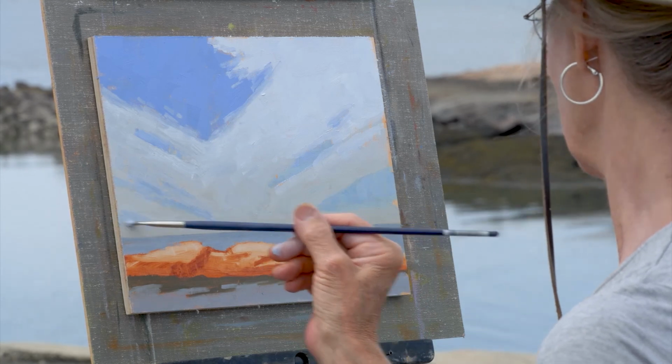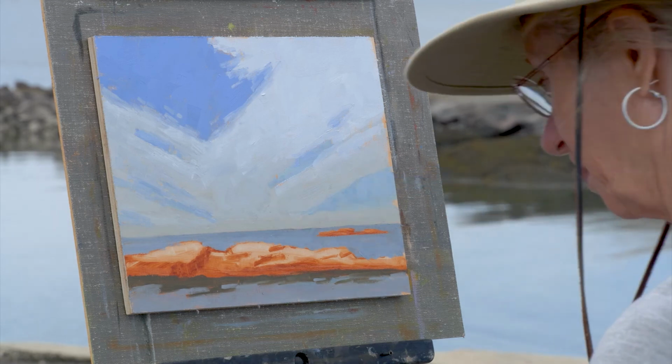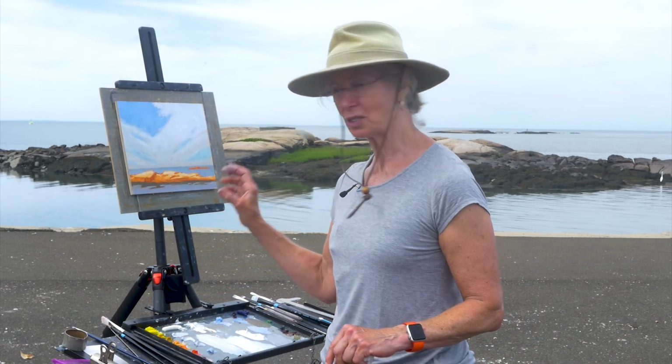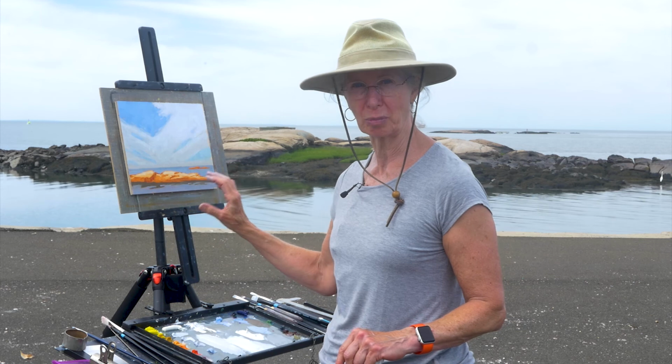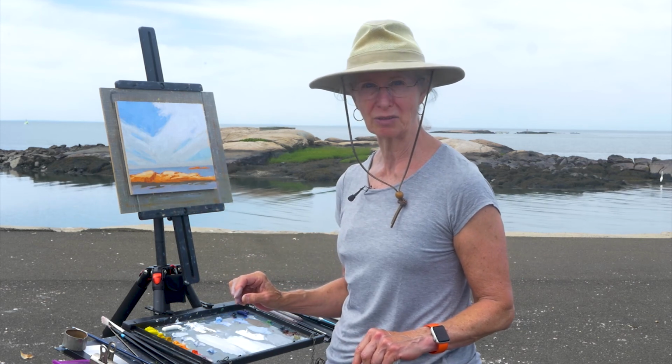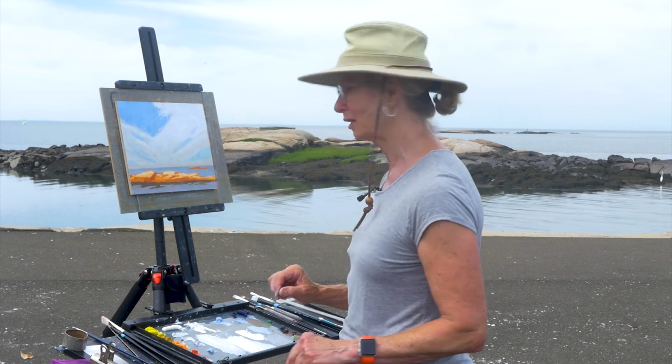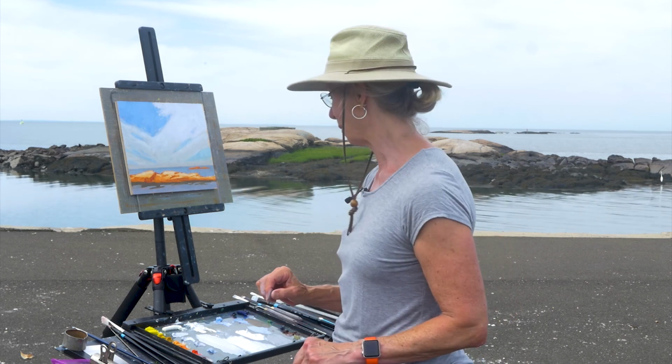I think that that's all for today. I'll be showing a series of images, still images, as I progress with this painting, and I may come back another day as well because it's getting completely clouded over. Happy painting, everybody.